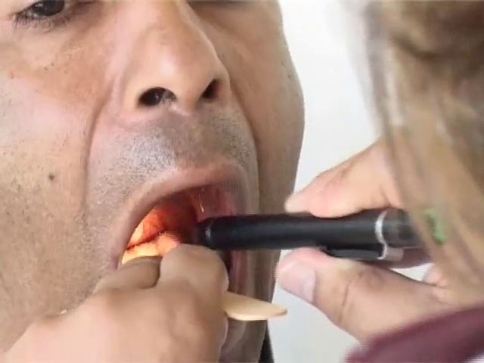Also, when we look at the pharyngeal wall at the back, we look to see if there's any infection.